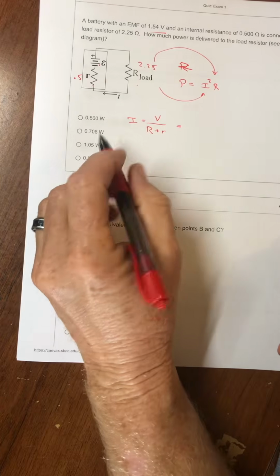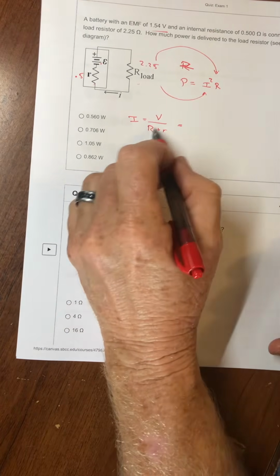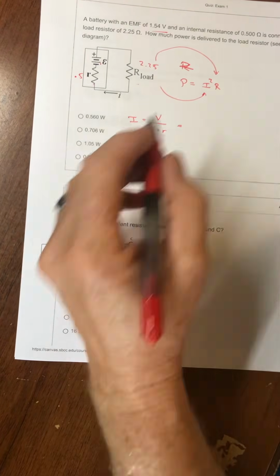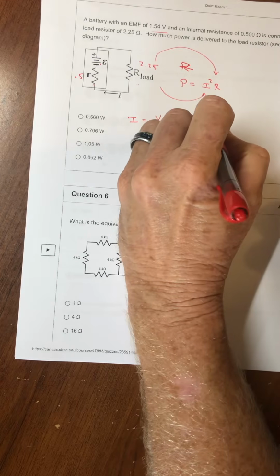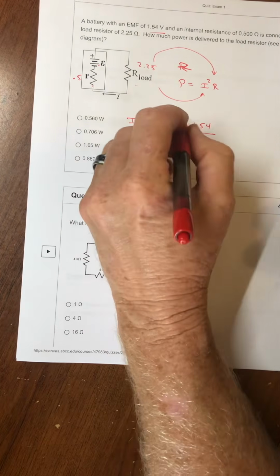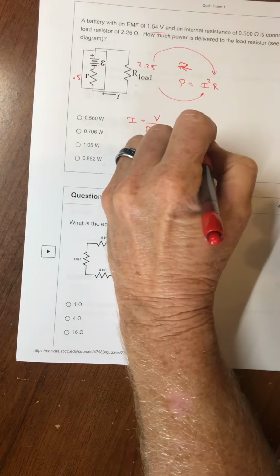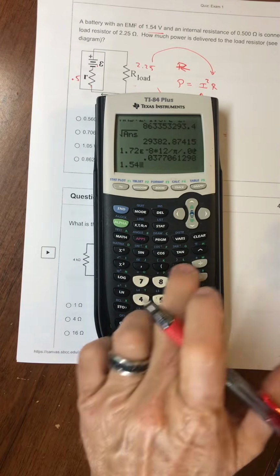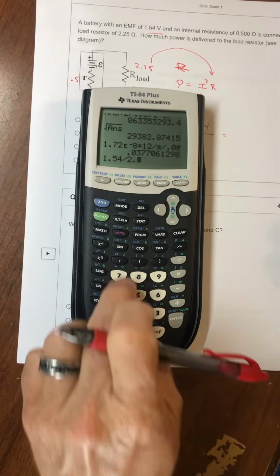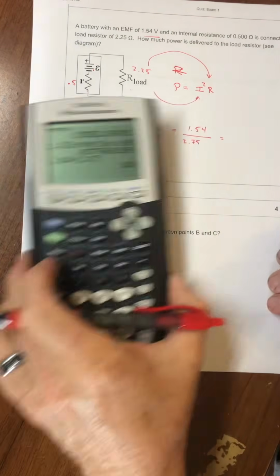All right. So there is Ohm's law, and then there's the equivalent resistance. The voltage is 1.54, and you add the two resistances together, you get 2.75. So there's the current, 1.54 divided by 2.75 would give me the current.